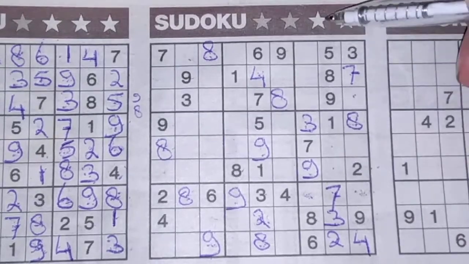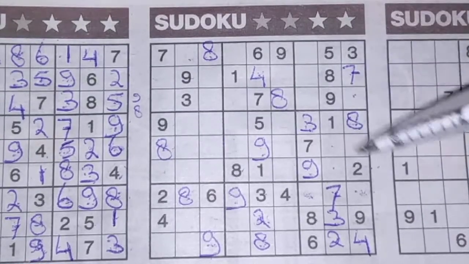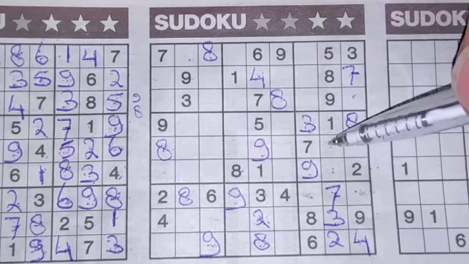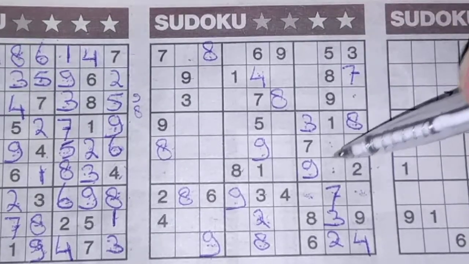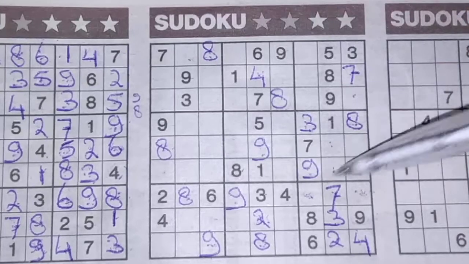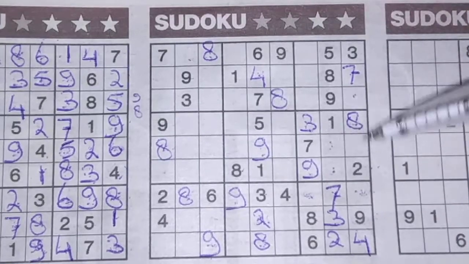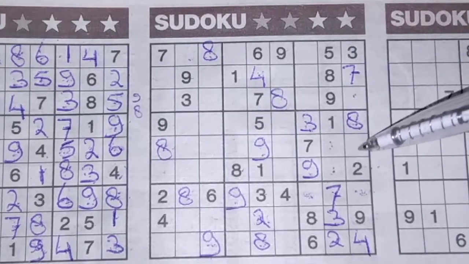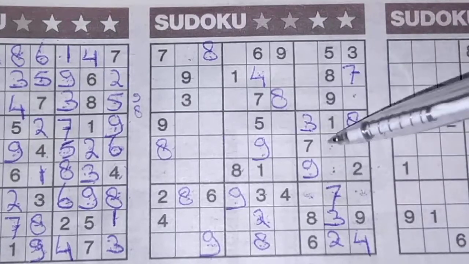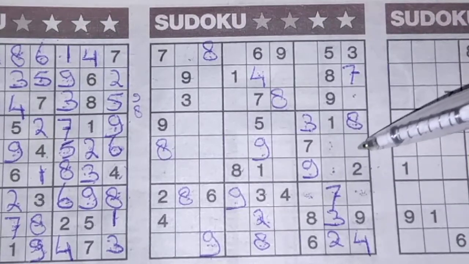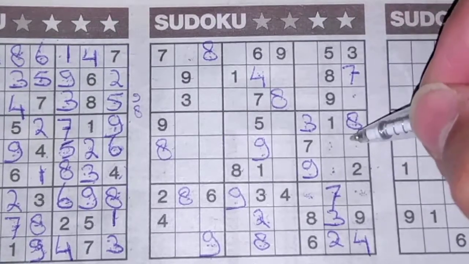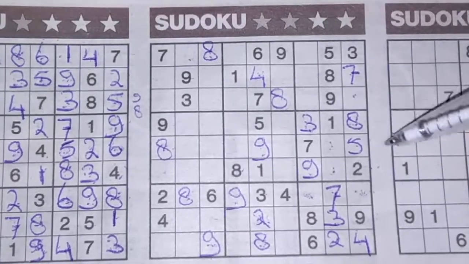These 2 numbers in this column, the missing numbers here are the 6 and the 4. That means I cannot fill this yet, 6 and the 4. That means this box left for this big square, 6 and a 4, this number should be a 5. This should be a 5.